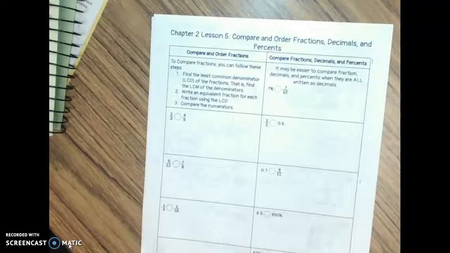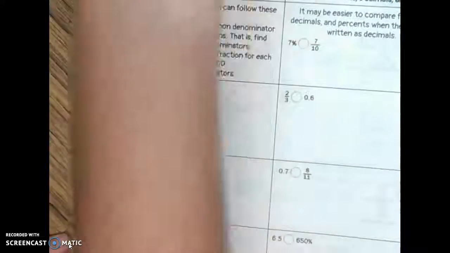Okay guys, today we're going to look at Chapter 2, Lesson 5. This is Compare and Order Fractions, Decimals, and Percents. Now, this one is going to take you a little bit more effort than the last 4 lessons. So let us get started.